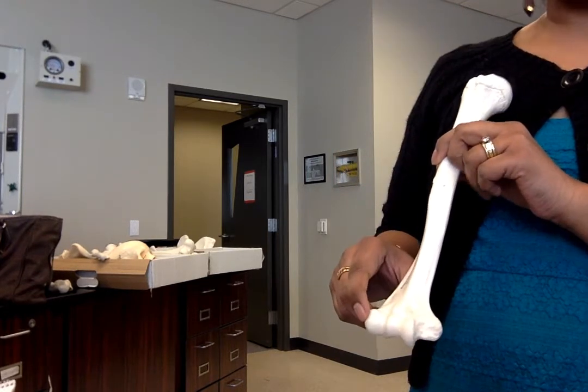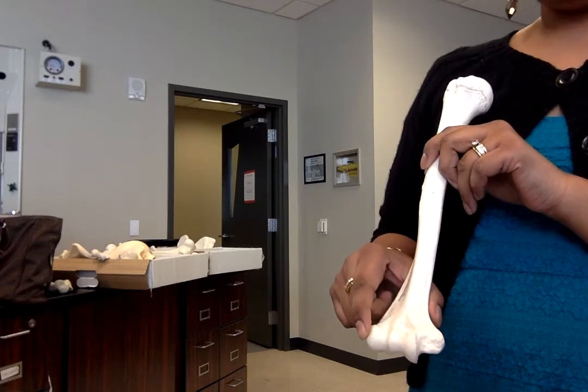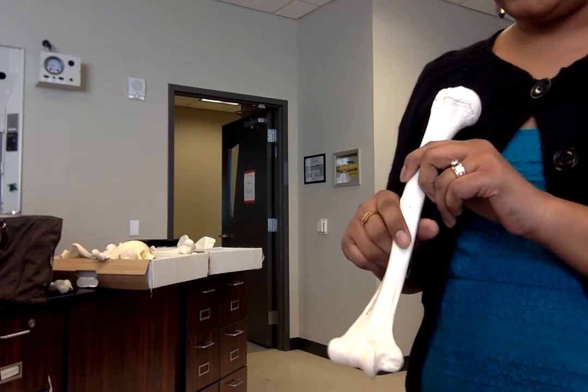I know this is so boring. No, it's so hot. And this is the lateral epicondyle.